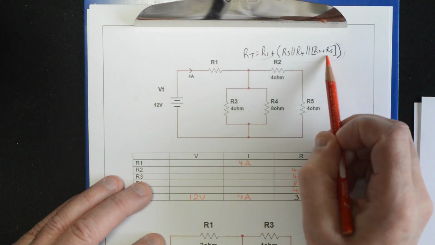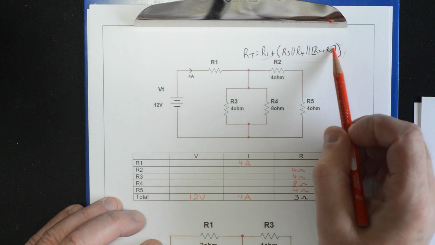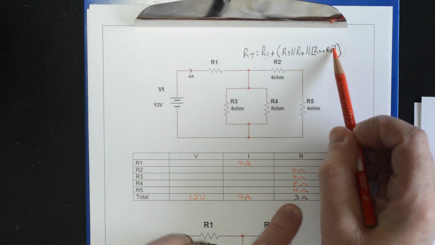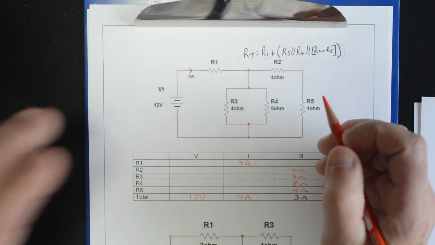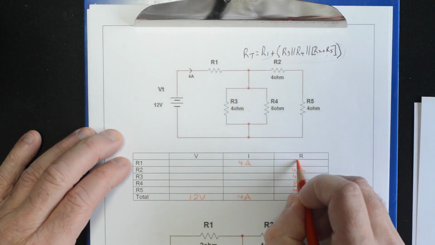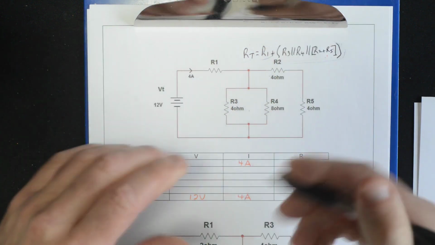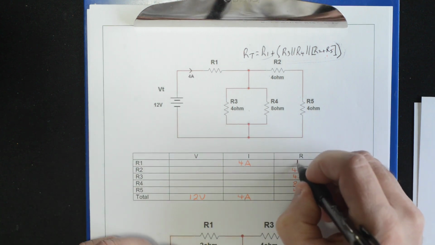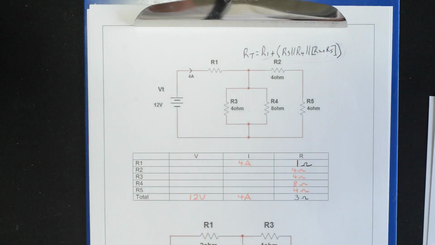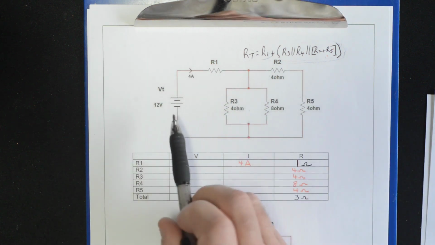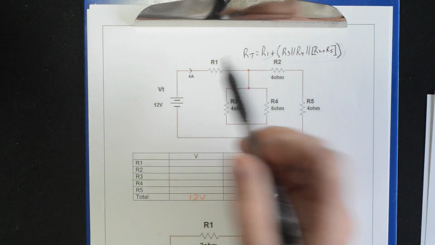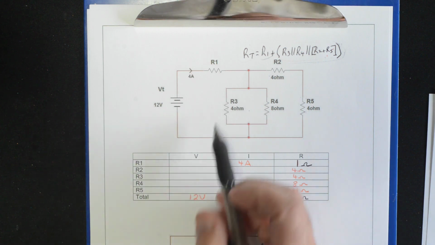So if this part here is 2 ohms, and RT is 3 ohms, by the very definition, or by the mathematics, you know this R1 has to be 1 ohm. It has to be. This part worked out to 2. Total, we've calculated as 3. There's 1 left.